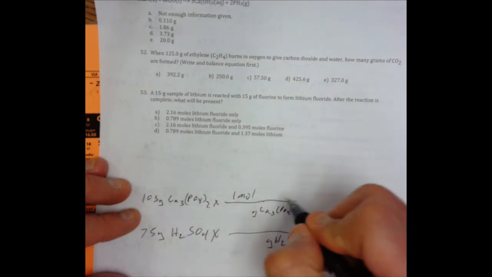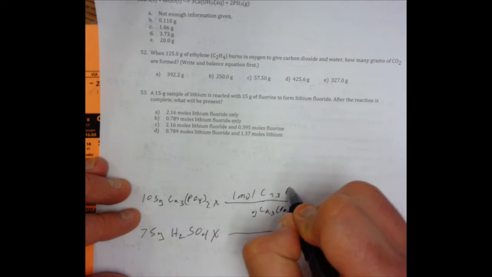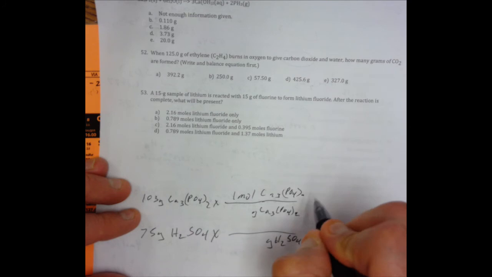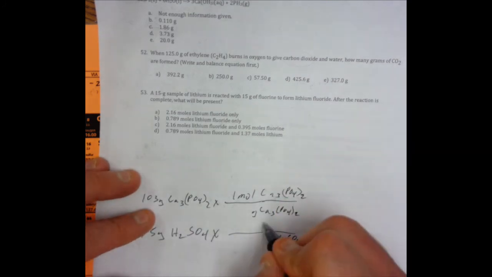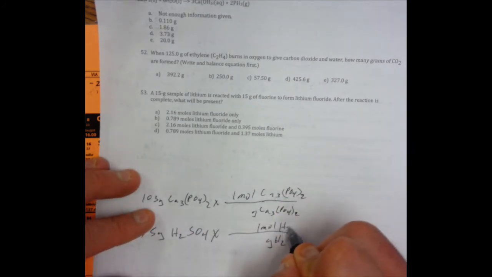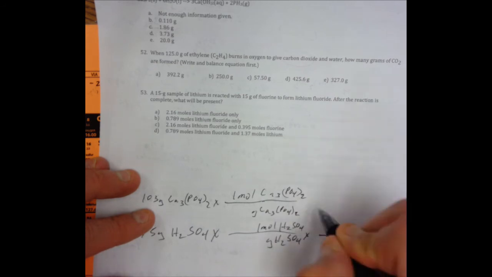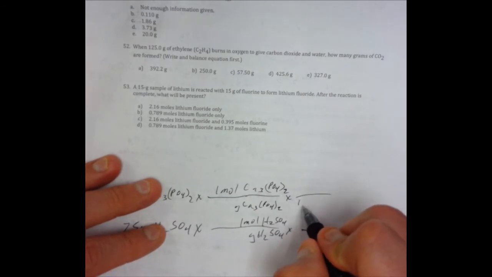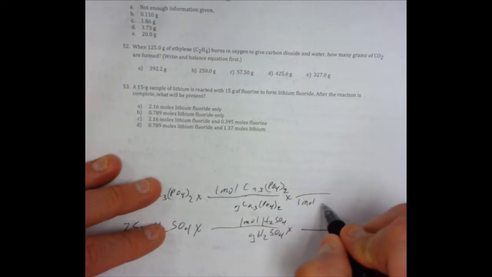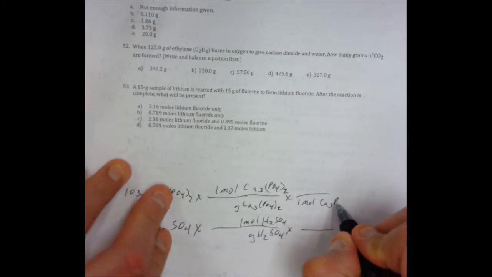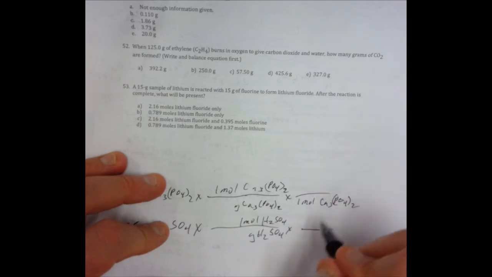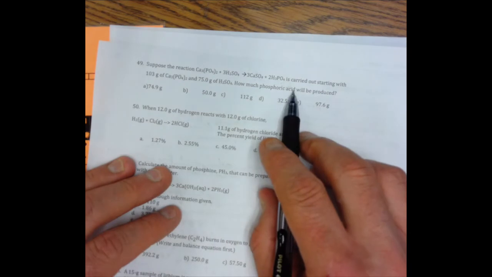Every 1 mole calcium phosphate, one mole of sulfuric acid. So, from the balanced equation, every 1 mole of calcium phosphate, we're trying to find out how much phosphoric acid will be produced.